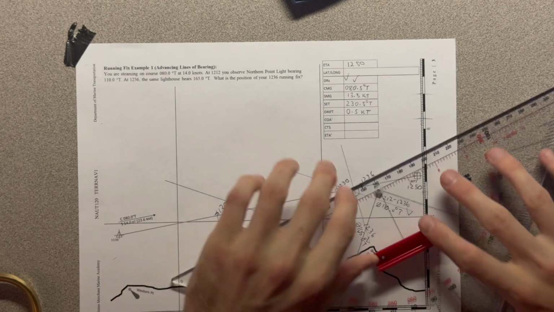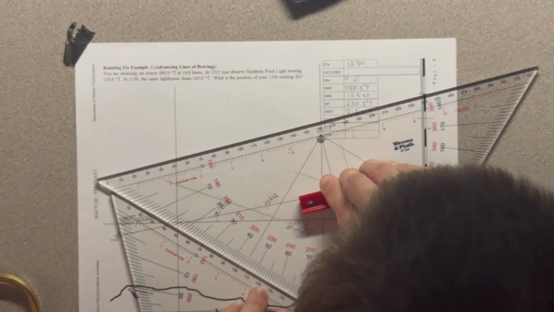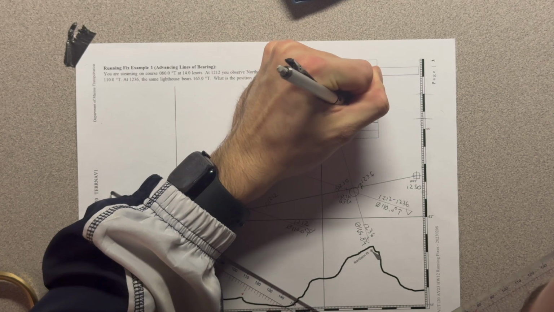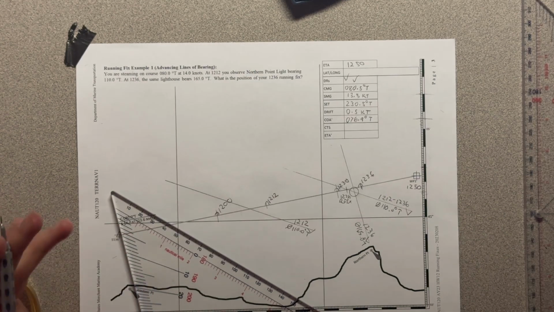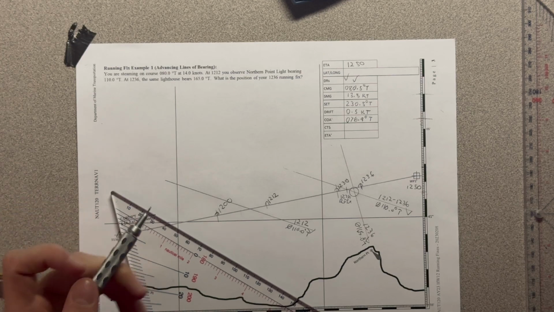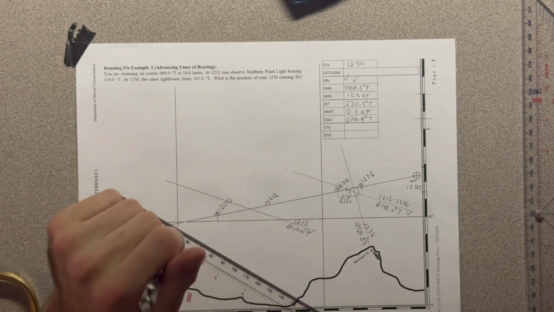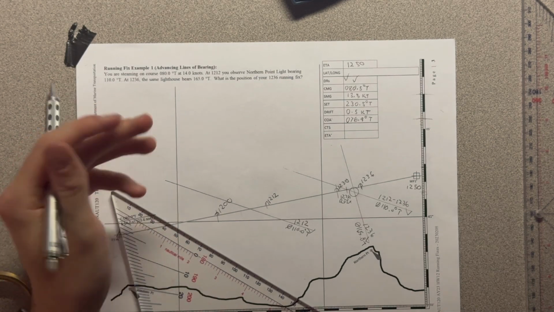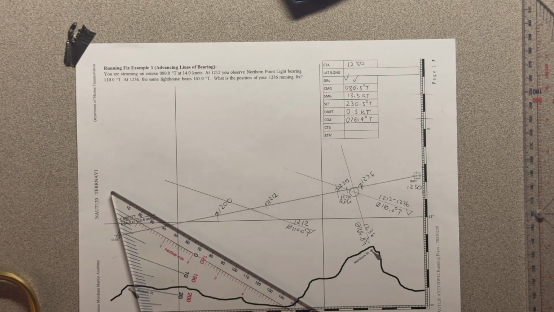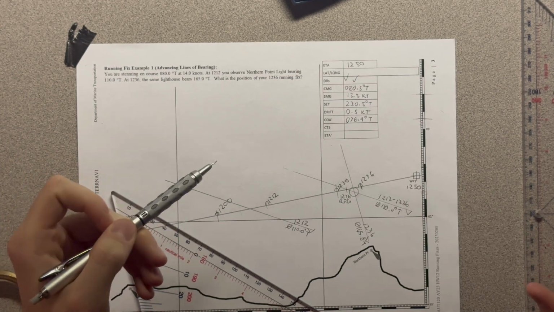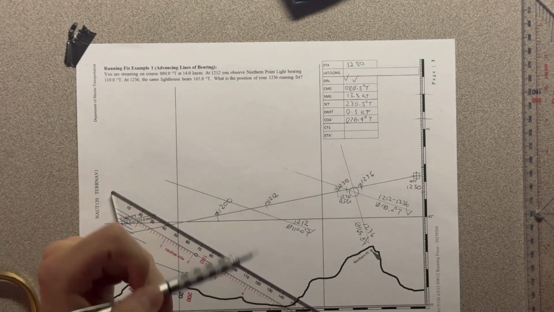So same deal, measure it. It's looking like, yeah, like 76.9. So 076.9 degrees true. So now I have to figure out my course to steer. And so that's taking into account what I'm being set down by the current or the wind or whatever's pushing me off my track line. So the way I'm going to account for that is I know what my course of advance is, and I know what my course made good was.